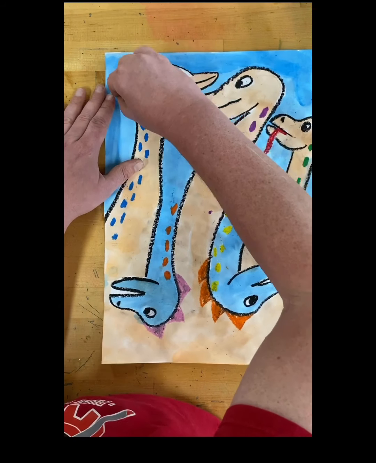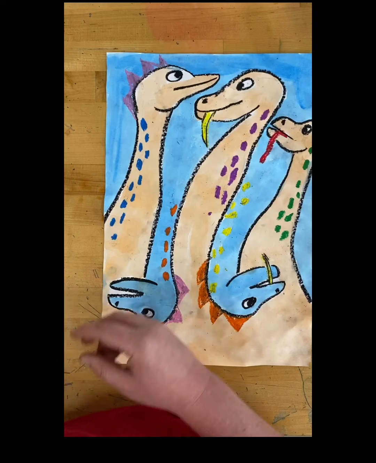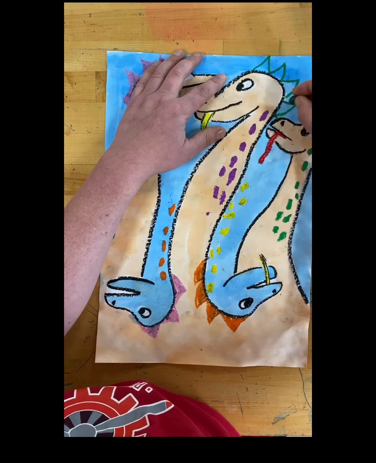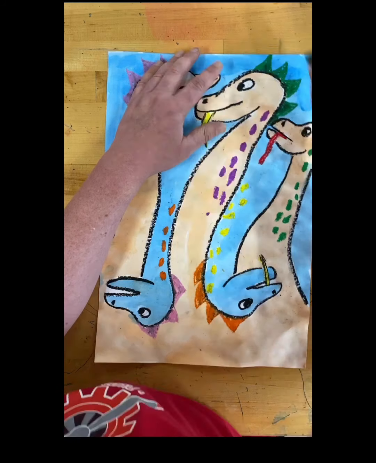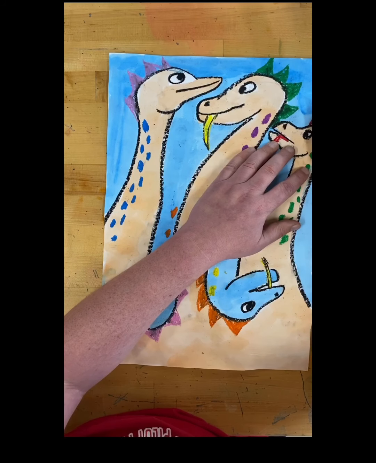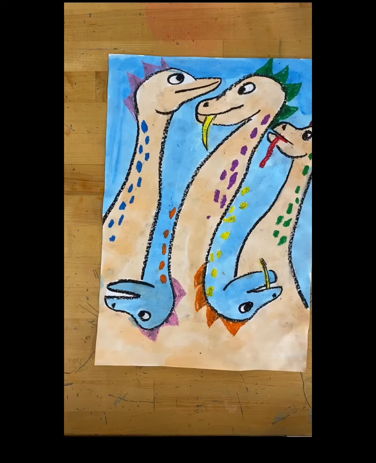Figure ground reversal is a difficult concept and it can be confusing. So I hope you like it. I hope it doesn't frustrate you too much. And I can't wait to see what you come up with. Have fun with this.